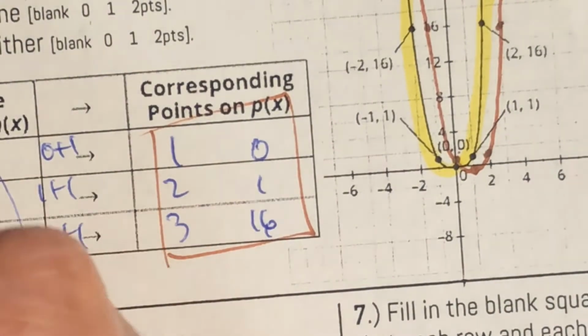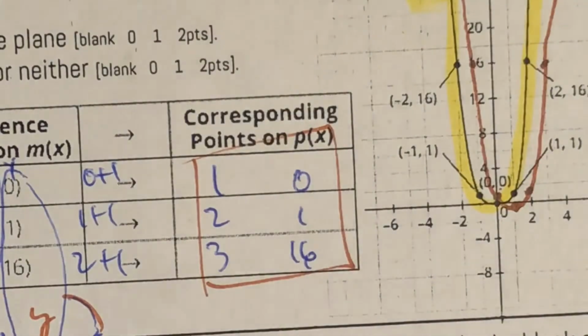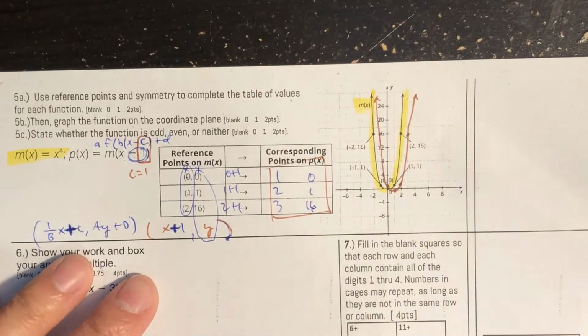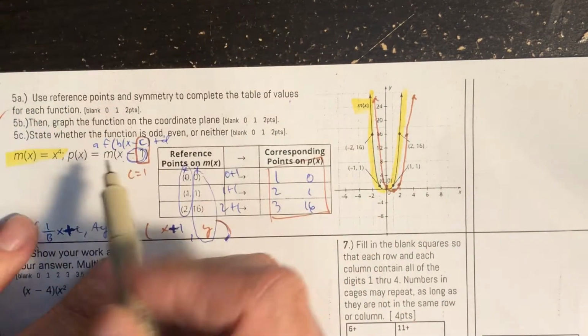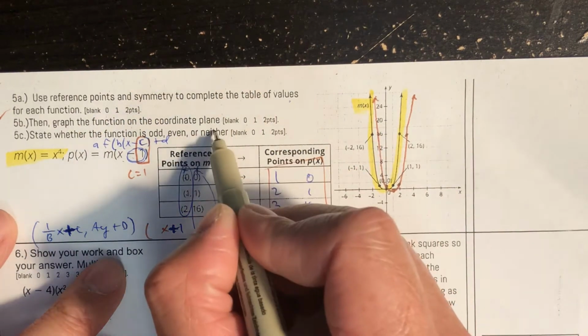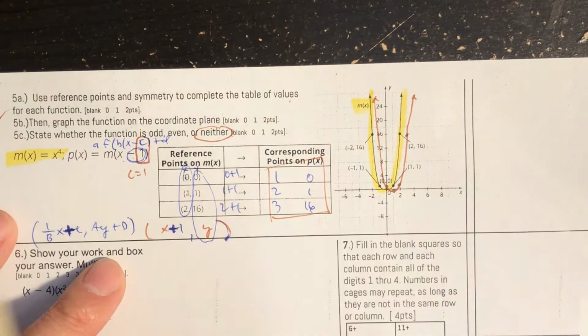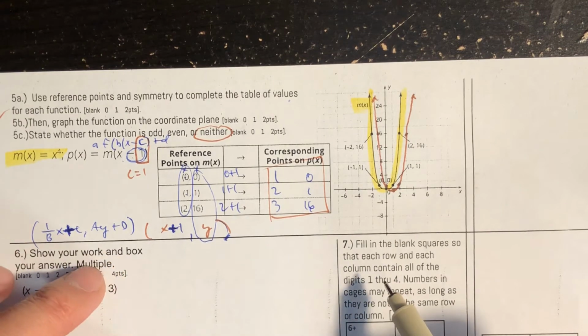Let's make sure we did use reference points and symmetry to complete the table of values. We did that. We'll come back out here, then graph the function on the coordinate plane, which we did there, and state whether this new function is odd, even, or neither. The answer is neither when you do a translation, meaning to the left or to the right. Although it looks like you can fold it on the y-axis, it's not anymore.